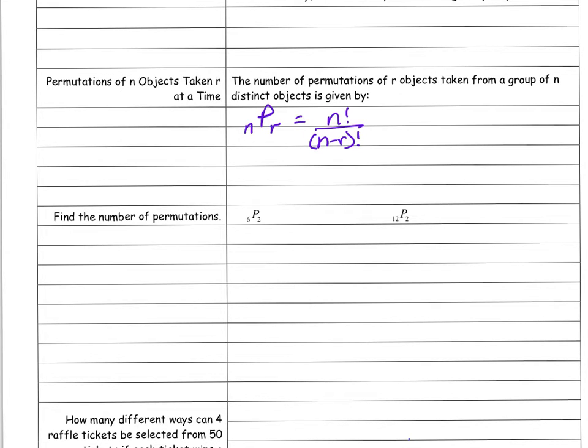So I had the permutation of 8 choose 3. Remember, I had 8 stories and I only wanted to choose 3 of them. So I would say 8 factorial over 8 minus 3 factorial, which is 8 factorial over 5 factorial.